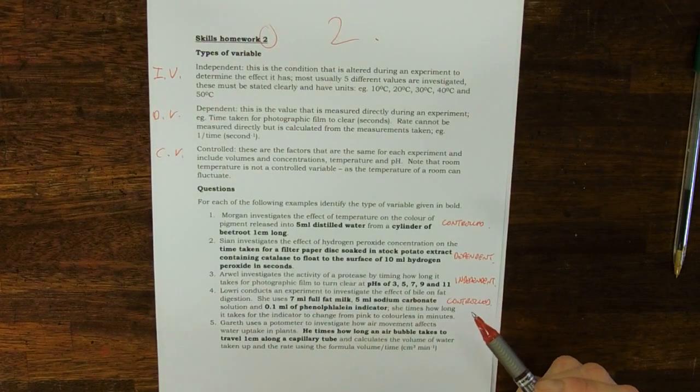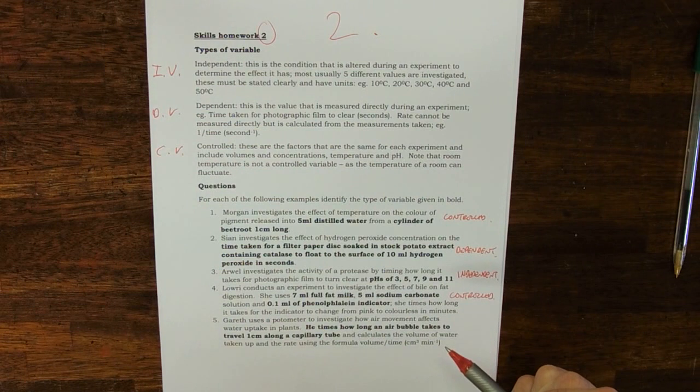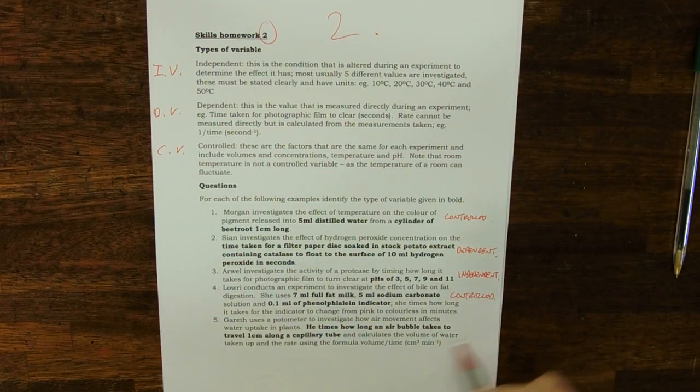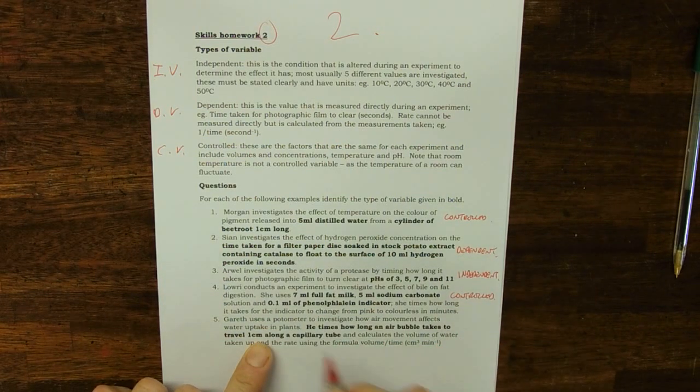And the last one, Gareth uses a pedometer to investigate how air movement affects the water uptake in plants. You might have done this experiment. He times how long it takes. So that depends on the experiment, doesn't know yet. So that's going to be our dependent variable.